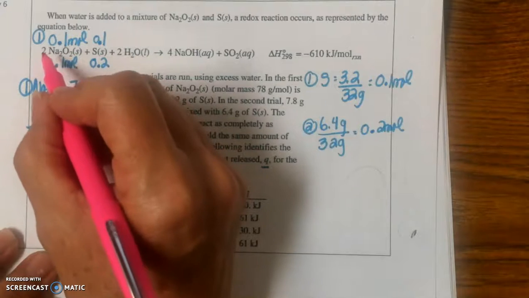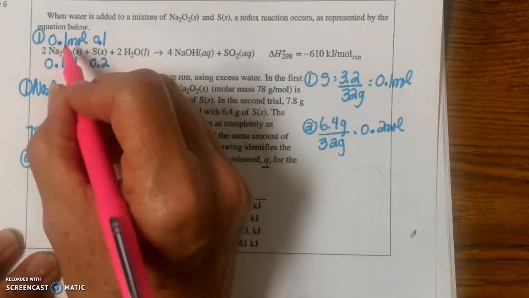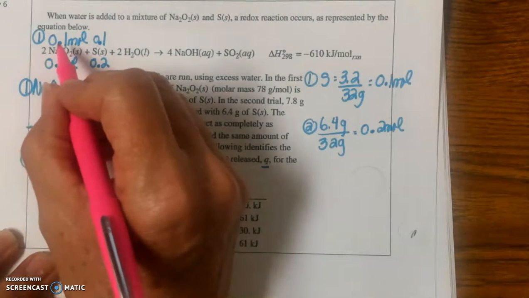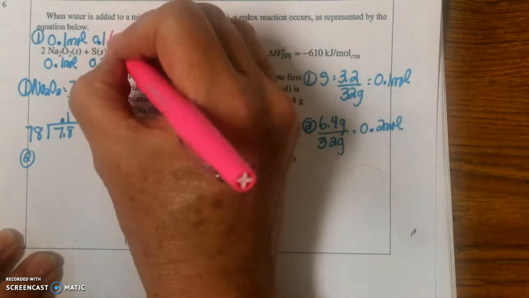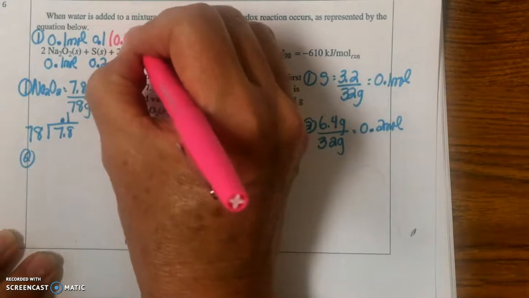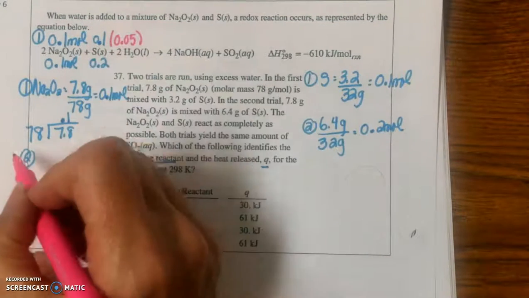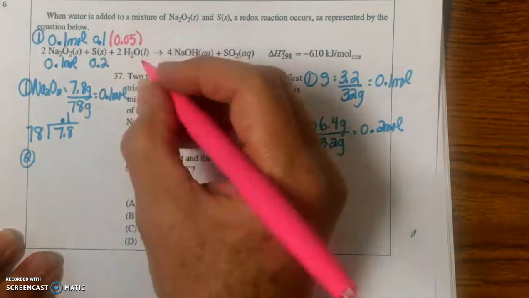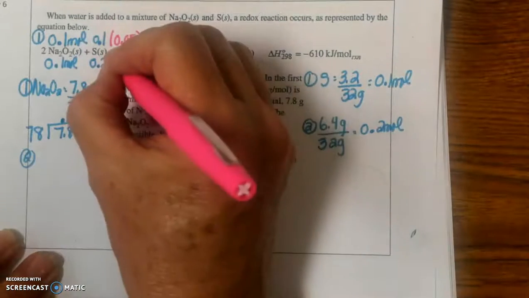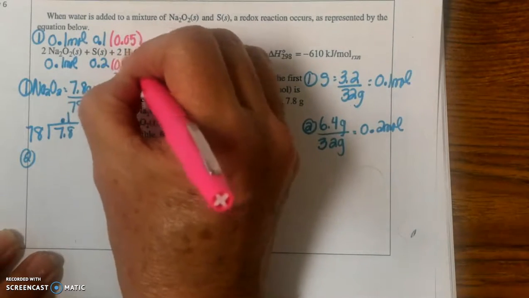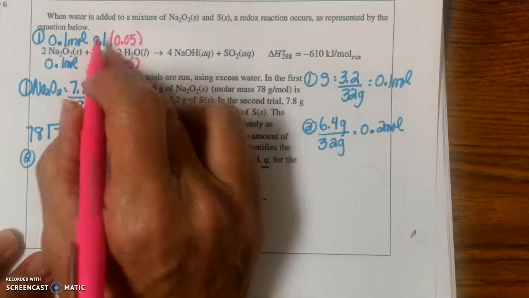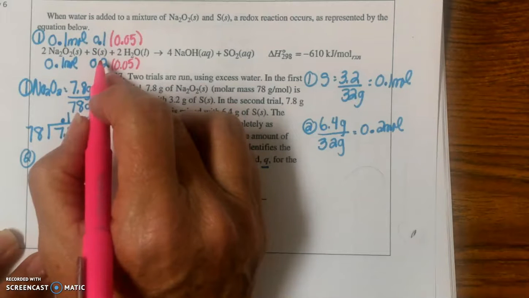All right, now, when I look at this, I have to have twice as much of this as I do this. So if this reaction proceeds, I'm really only going to use that many moles of sulfur for this one. And I'm only going to use 0.05 mole of this one. So both of these are in excess.